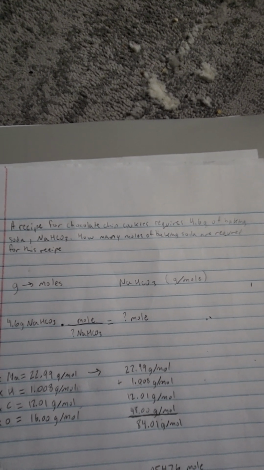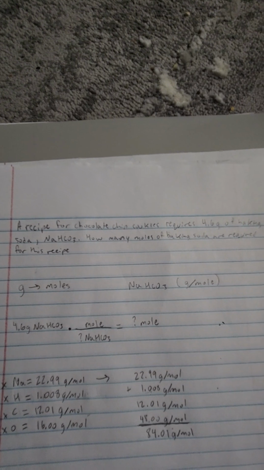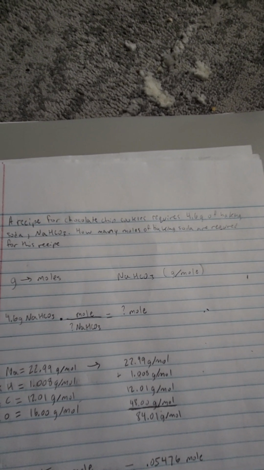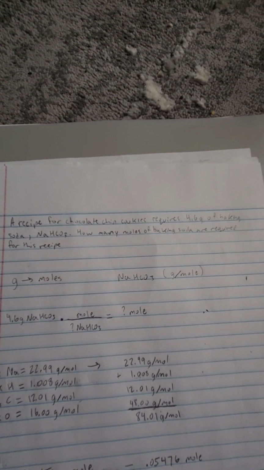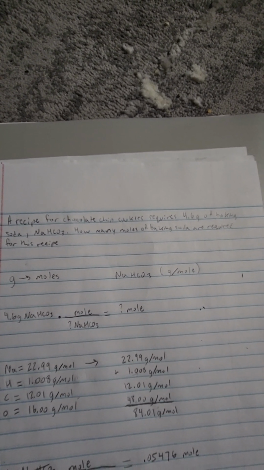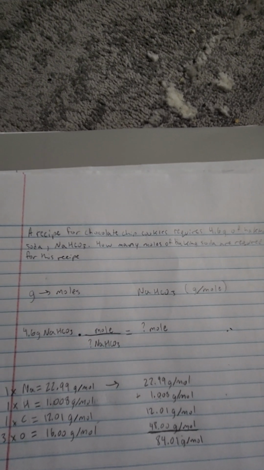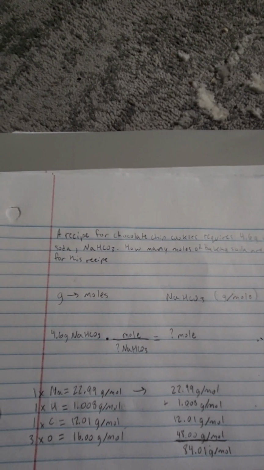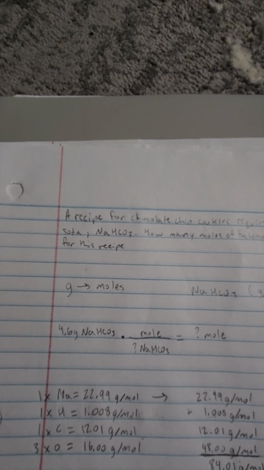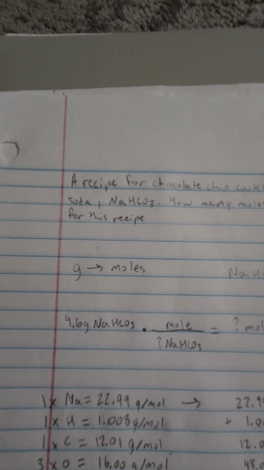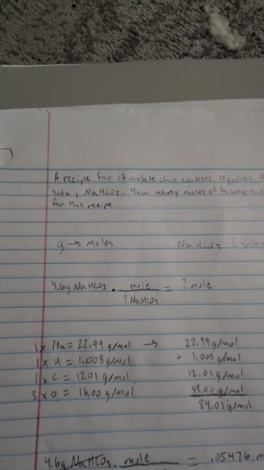Here's an example of a type of problem I helped her with. A recipe for chocolate chip cookies requires 4.6 grams of baking soda, or NaHCO3. How many moles of baking soda are required for this recipe? So first we identify what they want us to do. We see that they want us to go from grams to moles.